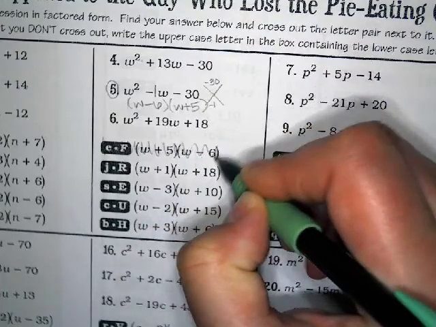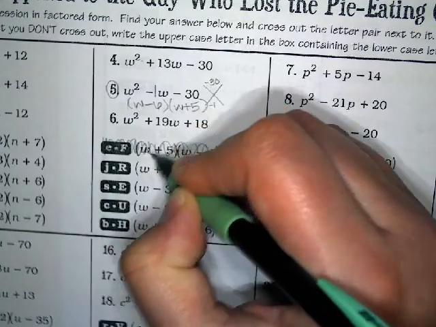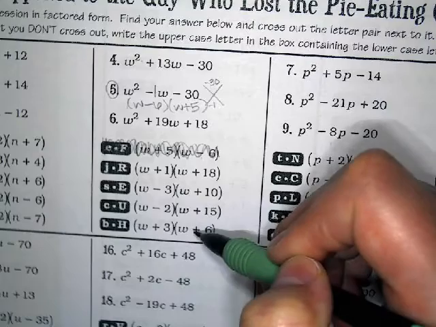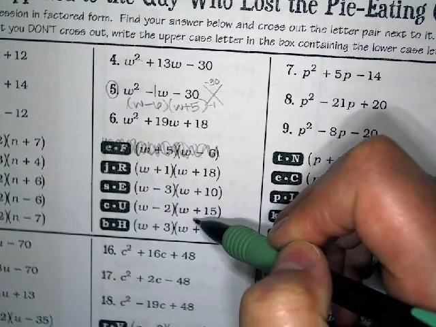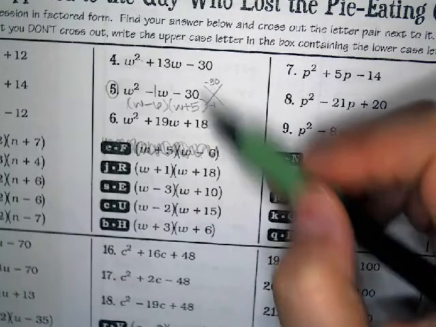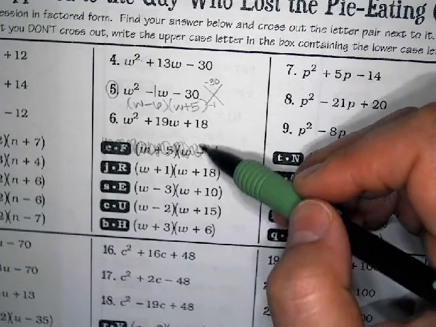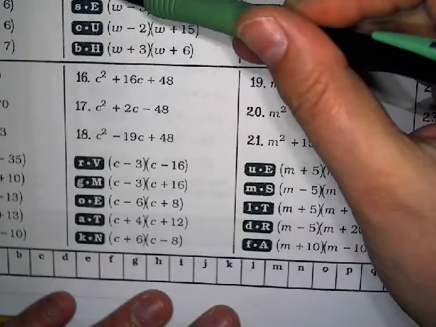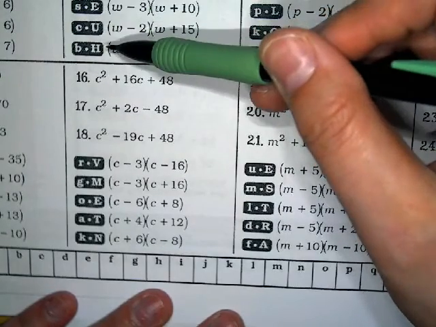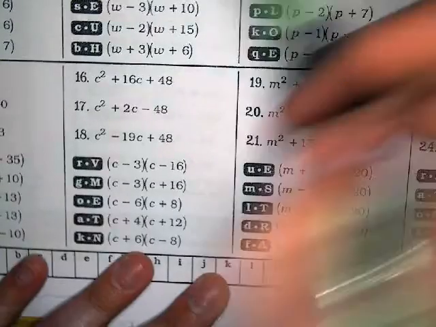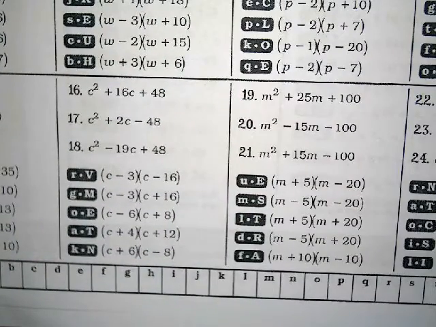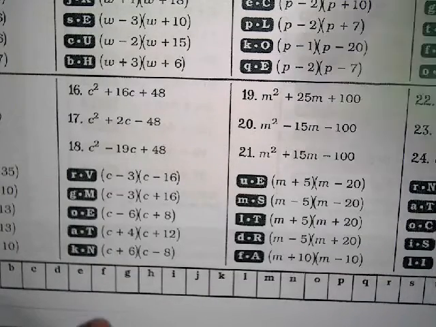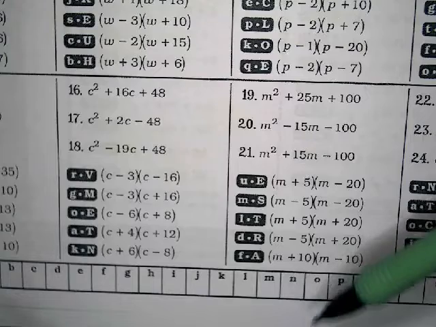So when you are done with this, you're going to have 3 answers crossed out and 2 answers left over, right? Because there's 3 problems in here, so you're crossing out 3 answers and you're going to have 2 left over. And then you're going to look down in these lowercase letters and you're going to have an uppercase letter that corresponds with it, and that's what you're going to write in the box. And when you're done, you're going to have a punchline that answers the question, what happened to the guy who lost the pie eating contest? Okay? So if your answers were right for the whole thing, then your punchline will make sense. If your answers are wrong, then your punchline will be gibberish.